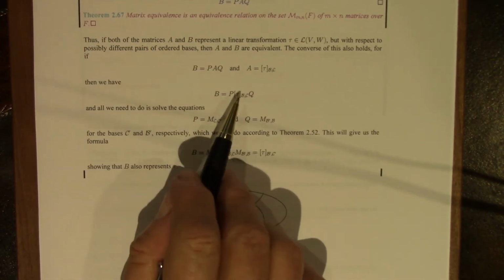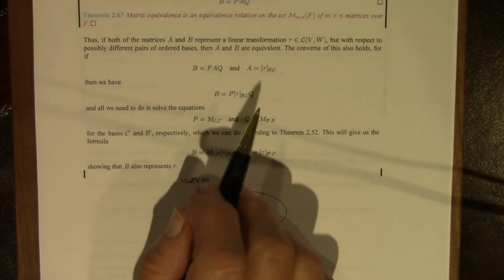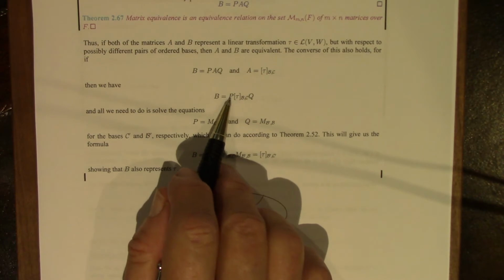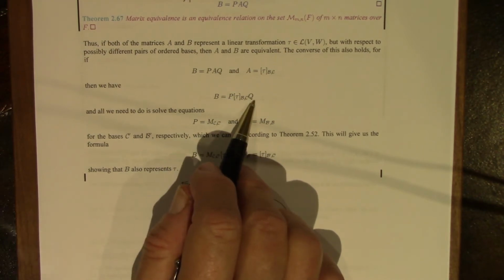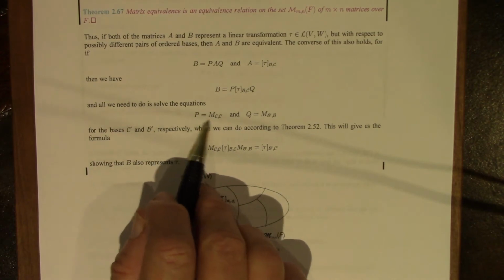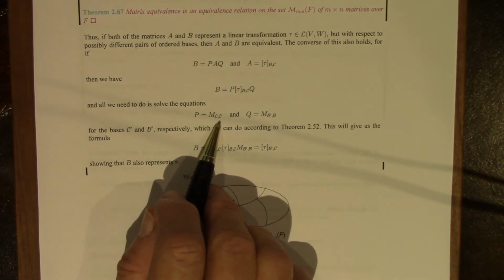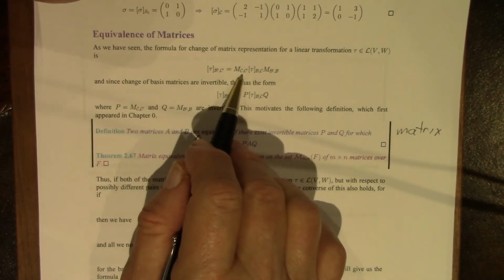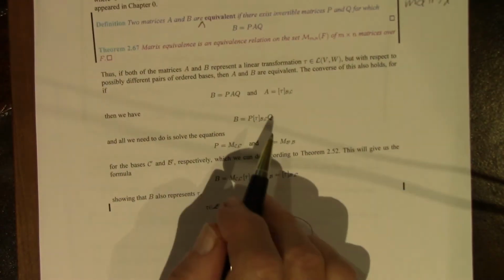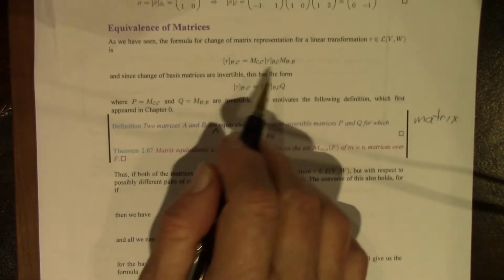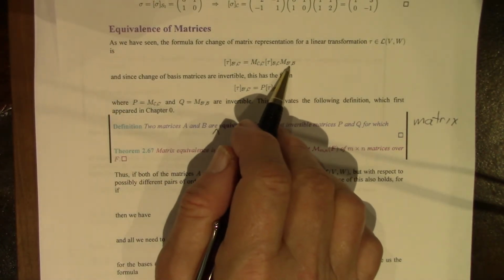And now all we need to do is find out how we can represent P and Q as the appropriate change of basis matrices. In other words, we want P to be M C C prime. If you go back here, you see why we want that. And we want Q to be M B prime B, because that's the change of basis matrix here.